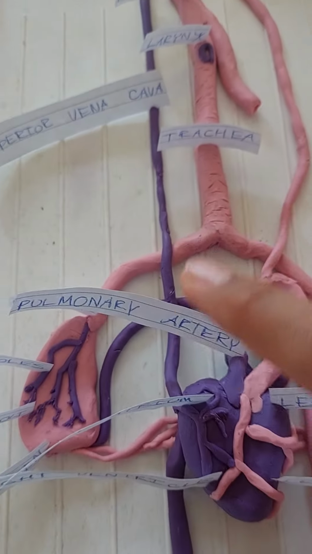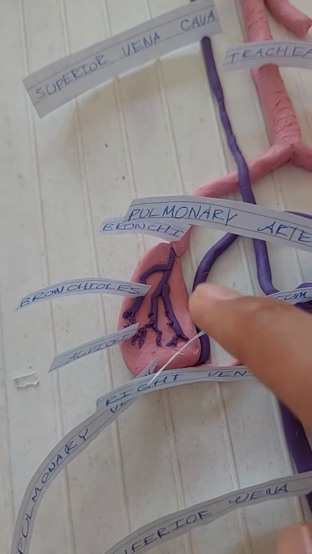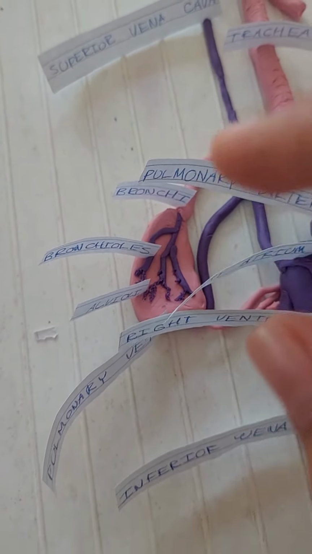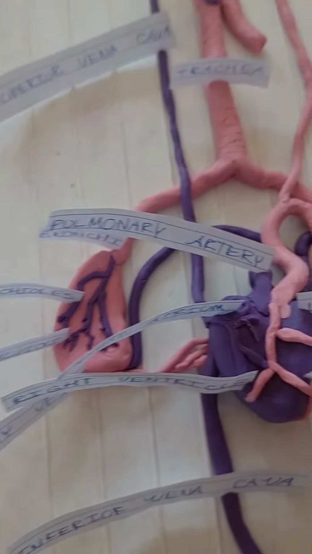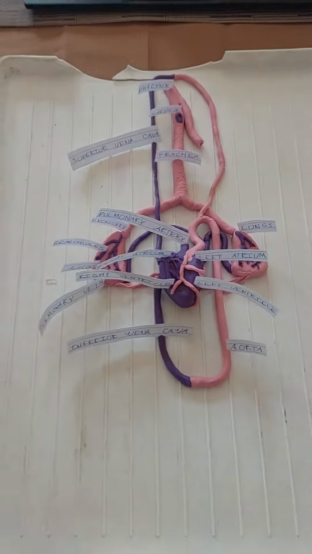Air flows through the trachea, splits in two over here, it splits through the lungs, where we have our bronchi, and then the bronchi split into bronchioles, which then go even smaller into alveoli. And that is where the cells coming in from the heart, the red blood cells, can absorb the oxygen, and that's how the entire process works.